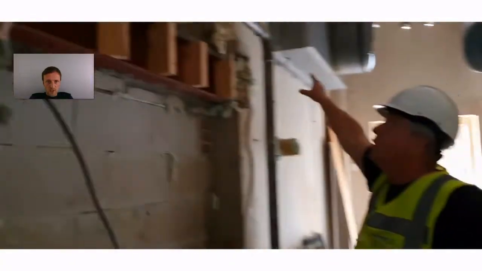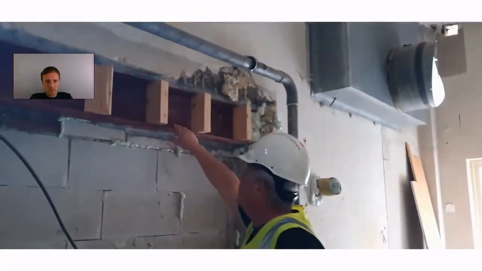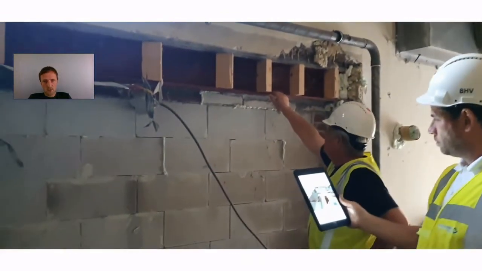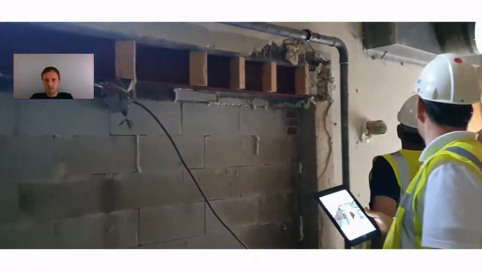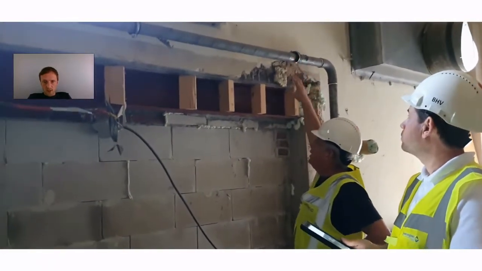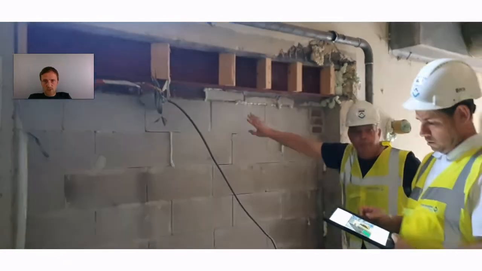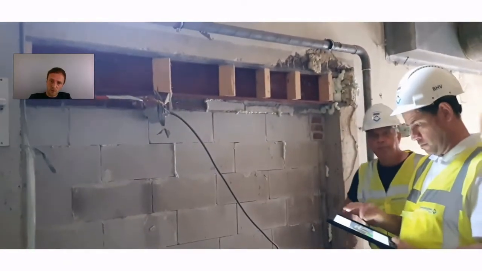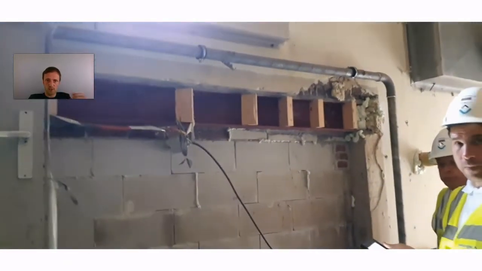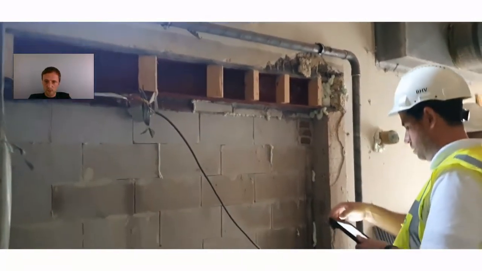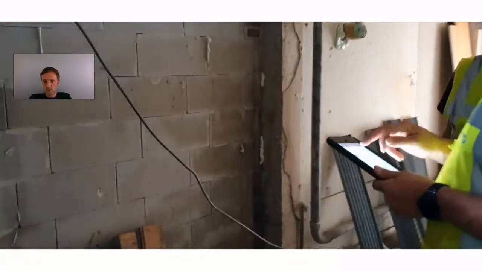So this is where the building services should be, and we'll go through the wall, and the site manager here clears that. Now in this case it's positioned right through the beam, the steel profile, but it should be somewhere else, or maybe above or beneath. That's up to the structural engineer.